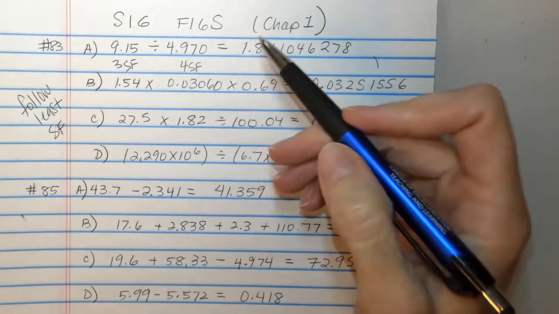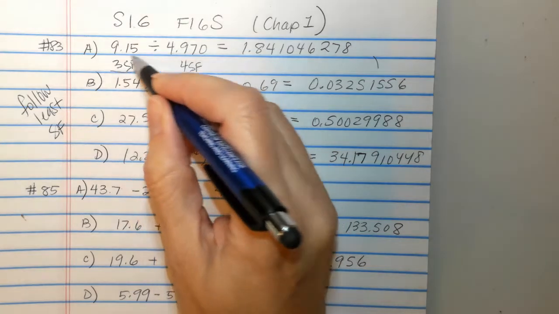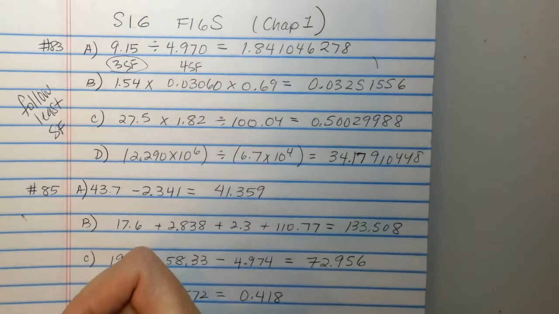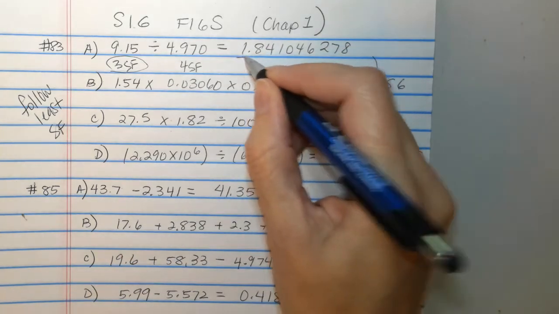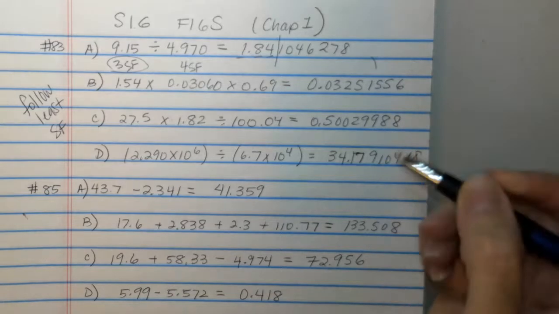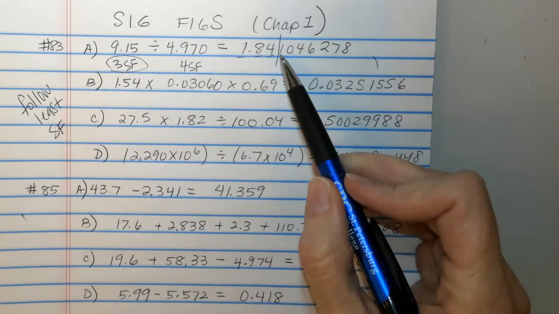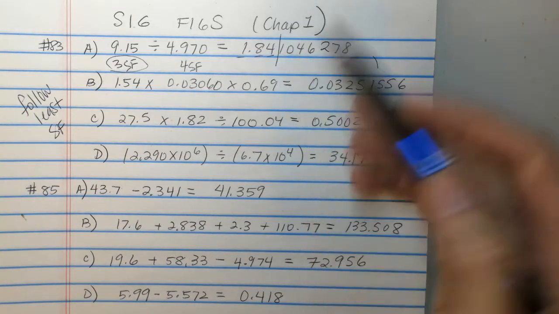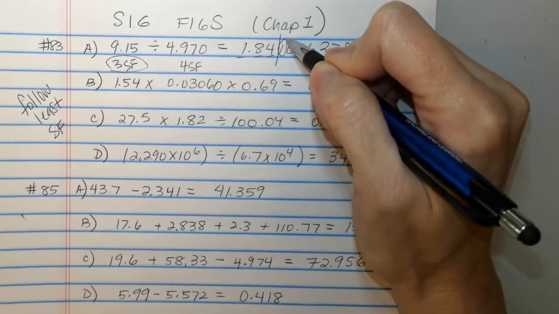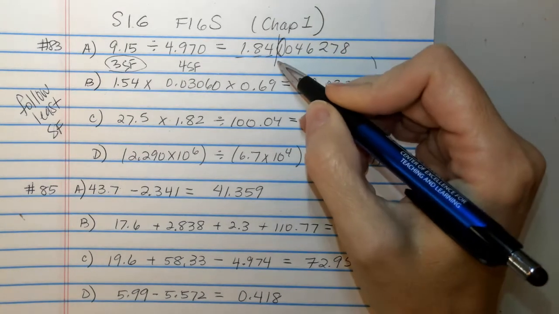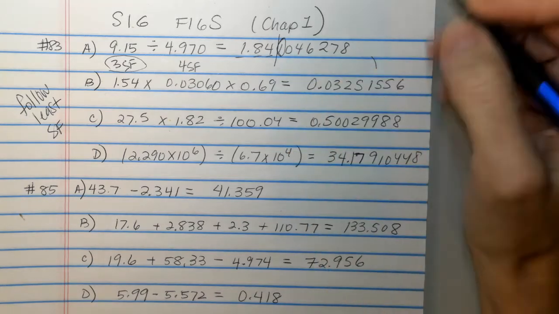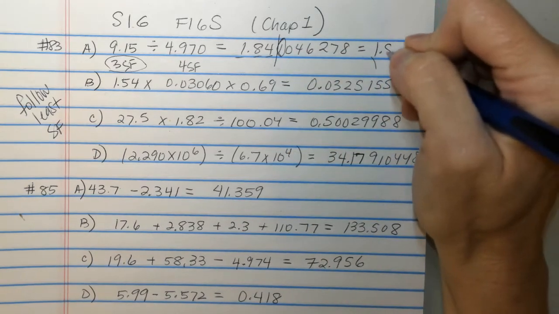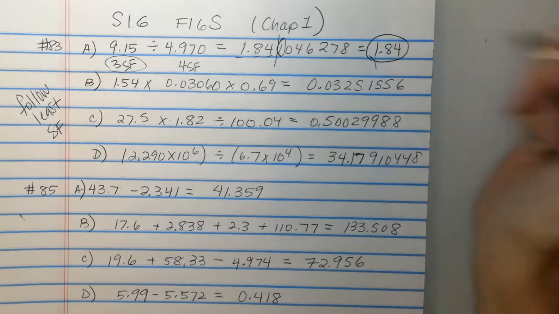Now the rule is least always wins. So we're going to go with the 3 significant figures, right? Your answers should not be more precise than your least precise measurements. That makes sense. So for my answer, 1, 2, and 3 sig figs. And then what I'm cutting off here is 4 or less, right? I just look at that very first digit after what I'm cutting off, in this case, the 1. Because that's less than 4, the previous digit stays as is. So my answer would just be 1.84.